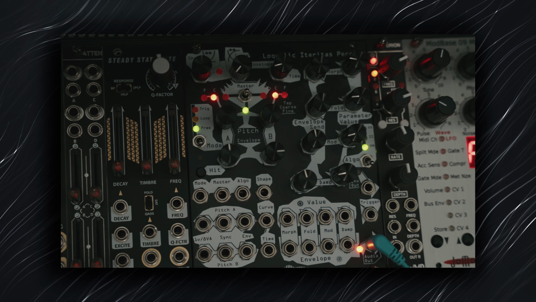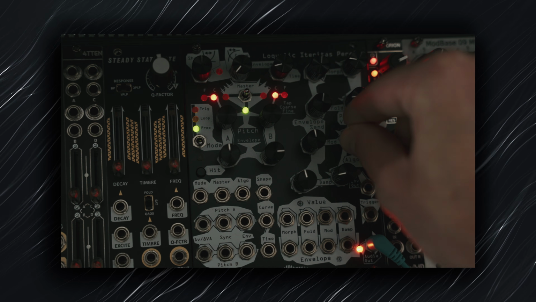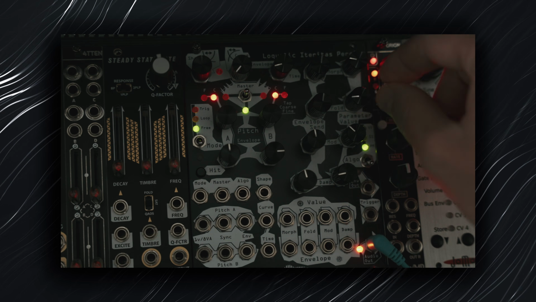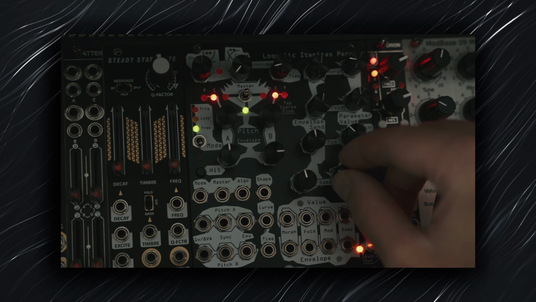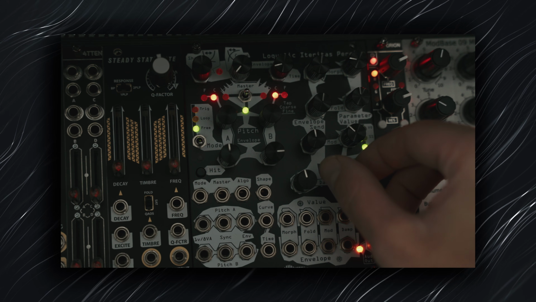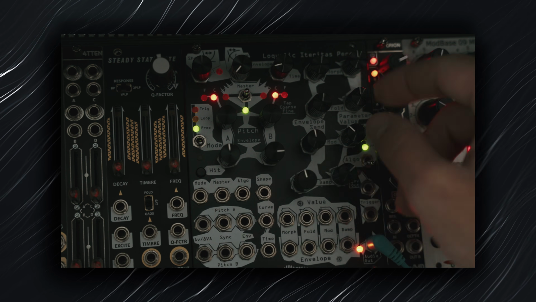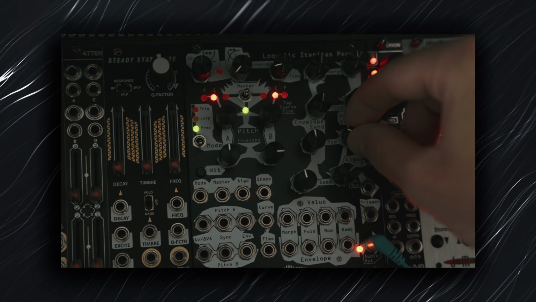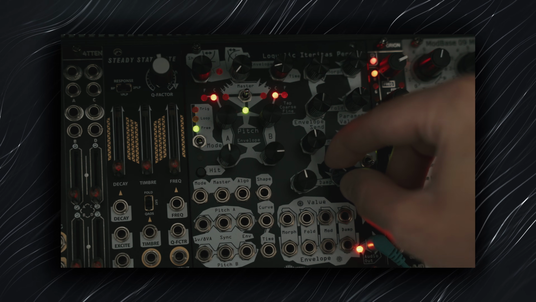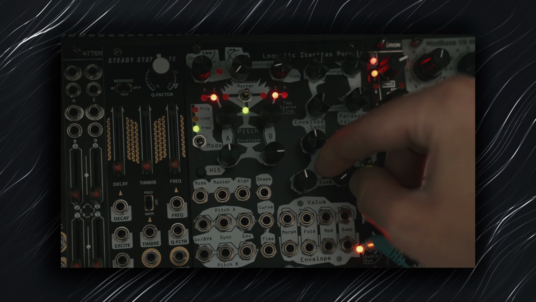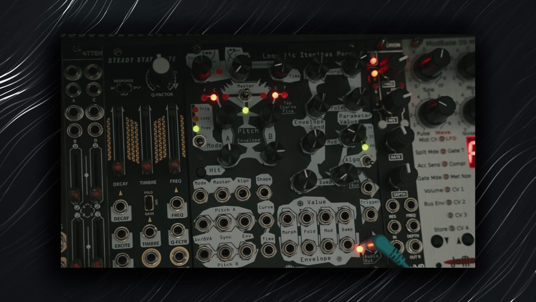I'm just gonna wiggle a few of these parameters here and see what we come up with. Cool, let's switch to Ableton.